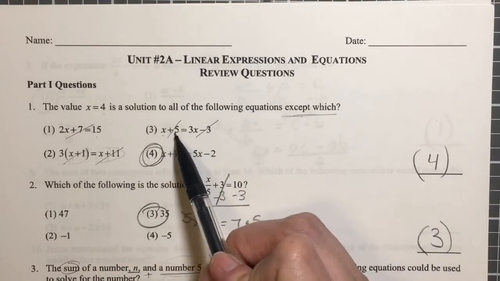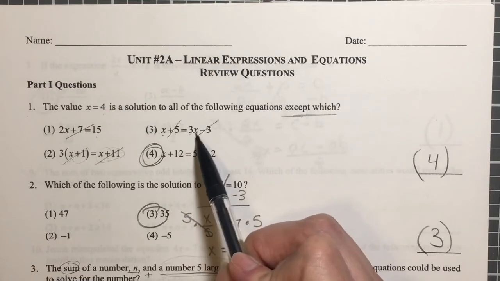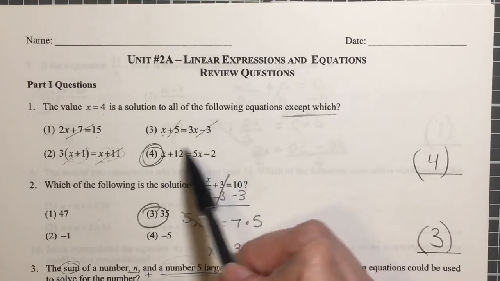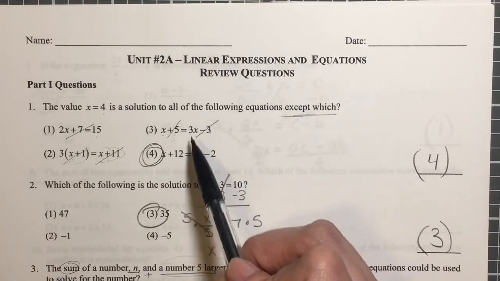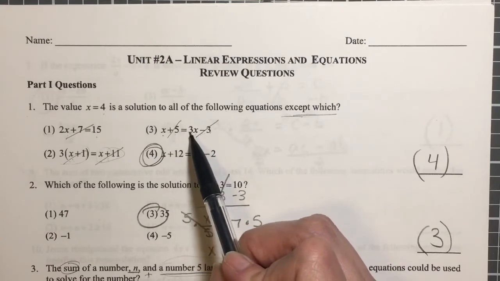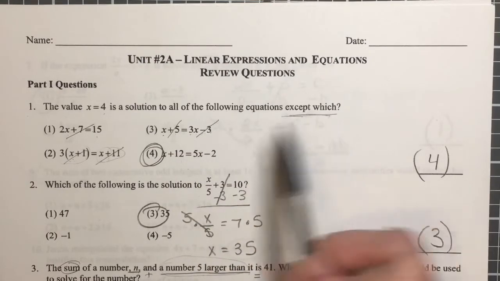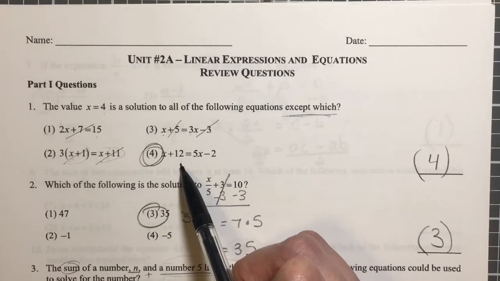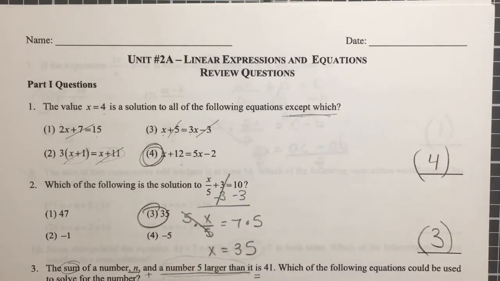4 plus 5 is 9. 4 times 3 minus 3 is also 9. So that again doesn't work. That one does work, 9 does equal 9. We're looking for the one that doesn't. Number 4 is the only one that does not work. You get 16 and 18, so those do not equal one another.